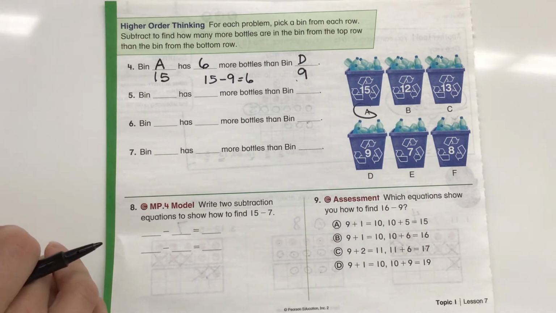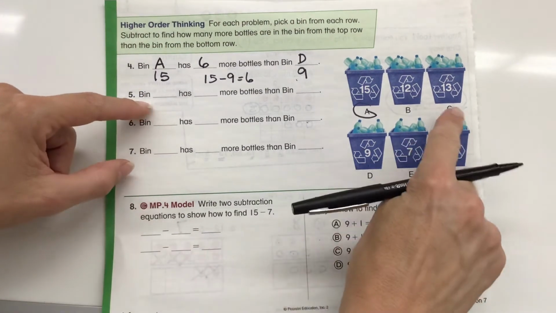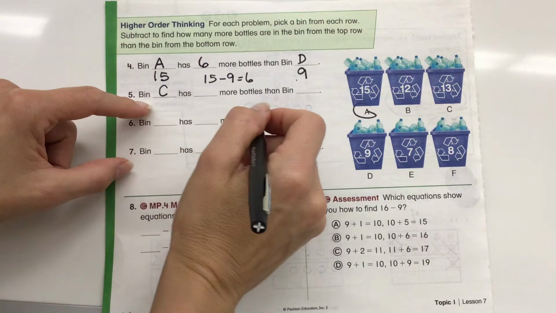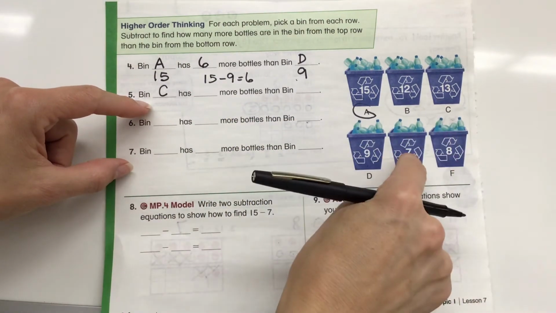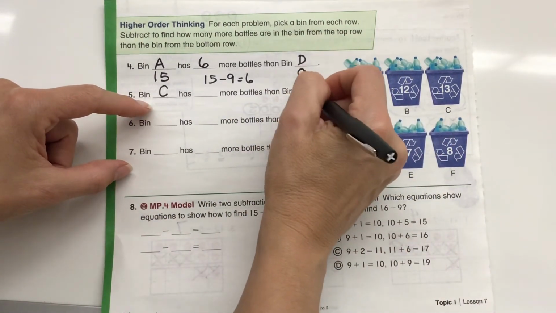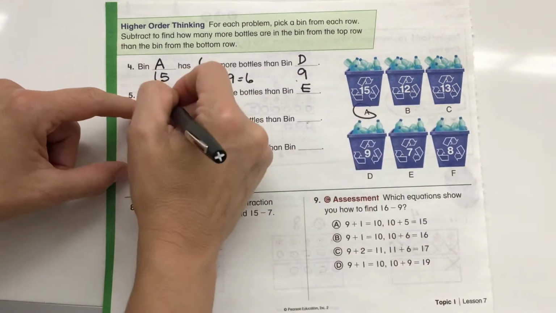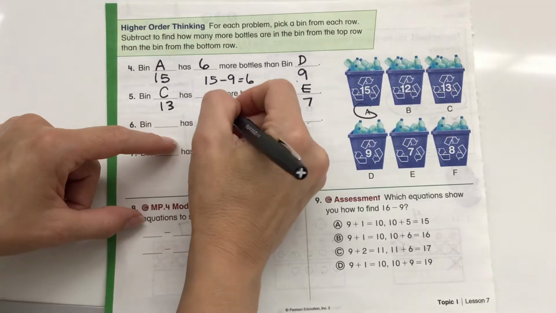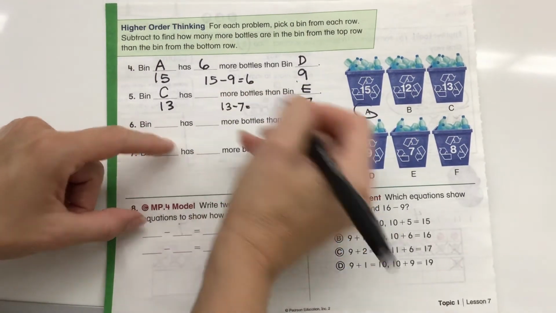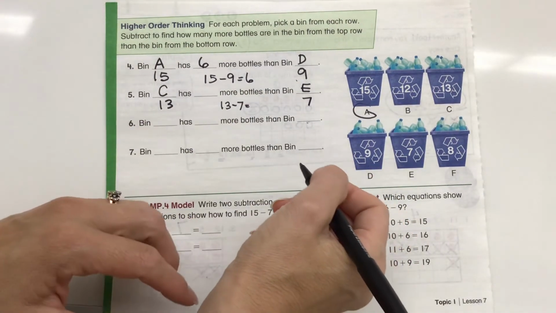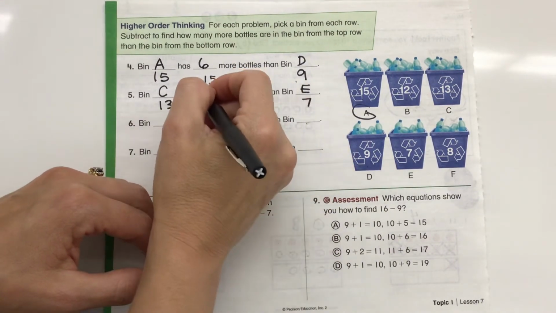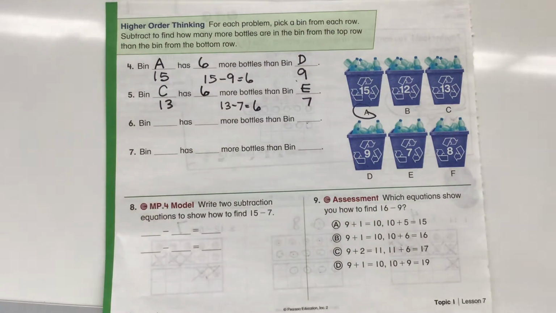All right, so let's see. I'm going to pick bin C for this one. Bin C, and I'm going to compare it to bin E. And you can pick out whichever ones you want to do. I know bin C has 13 and bin E has 7. So 13 minus 7 equals what? 13 minus 7 equals 6. And so bin C has 6 more bottles than bin E.